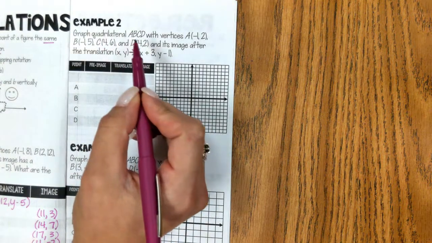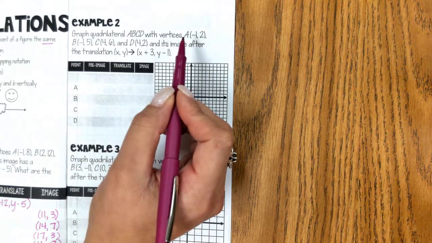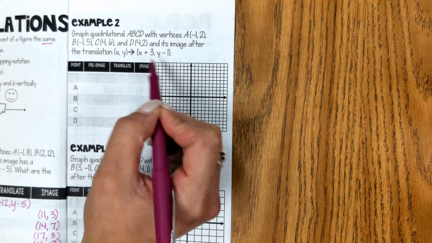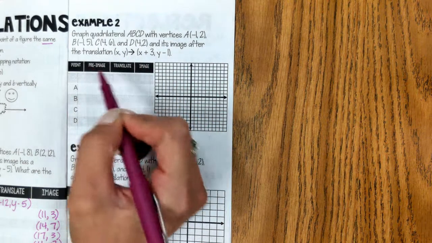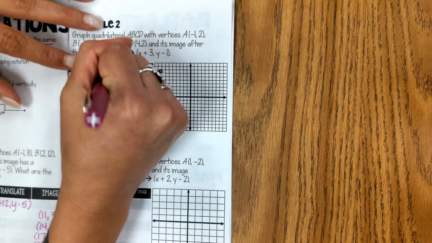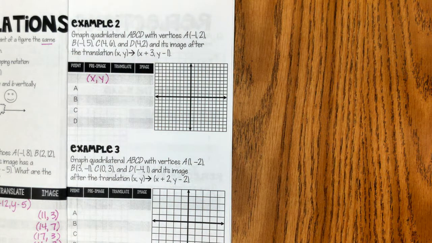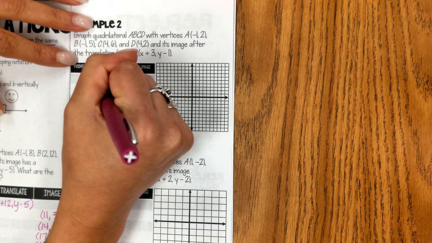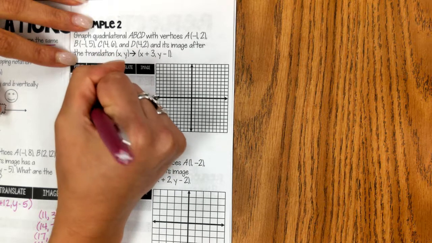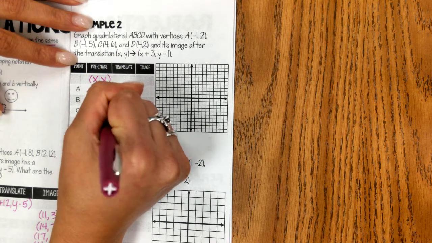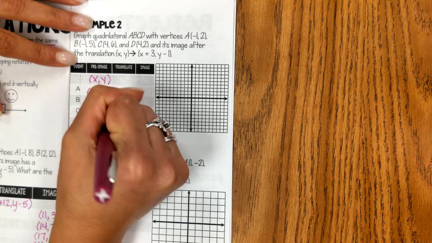Okay, so same thing on example 2. It's giving me a quadrilateral ABCD, and it's giving me the vertices here, and then it's telling me to translate it based on this right here. So I'm going to do the same thing. I'm going to write my X and my Y, and then I'm going to input my points, which are -1, 2, -1, 5, 4, 6, and 4, 2.